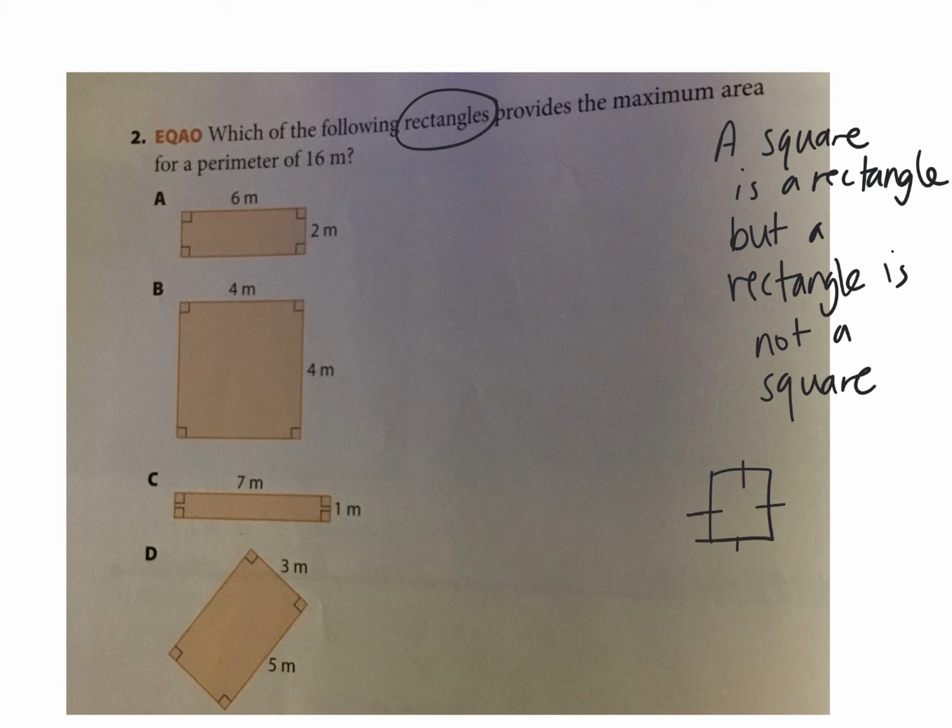Does a square have sides that are perpendicular to each other? Yeah. Does a square have opposite sides that are equal? Yes. So a square is a rectangle. It's a type of rectangle. This is very important. A square is a type of rectangle, but I can't go and say a rectangle is a square. No, a rectangle is not a square because it doesn't have 4 equal sides. But the definition of a rectangle works for a square, okay?